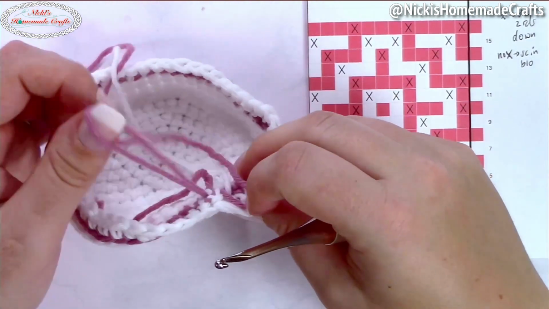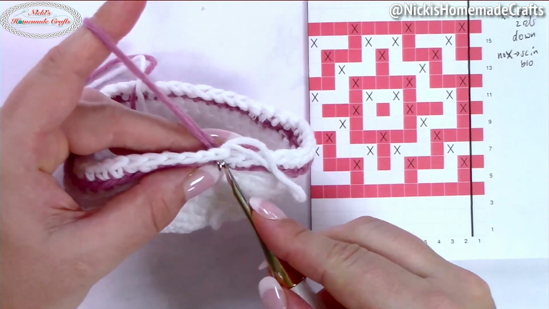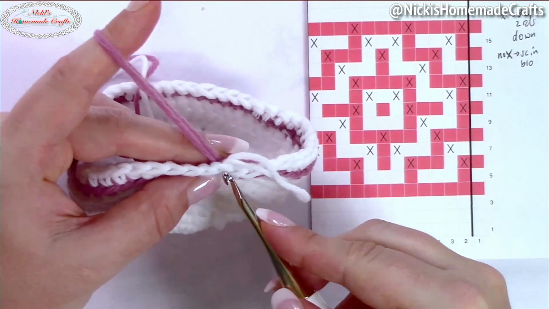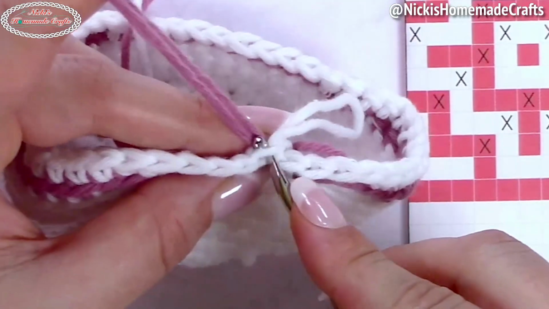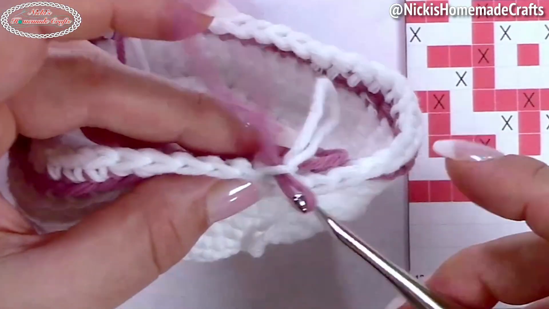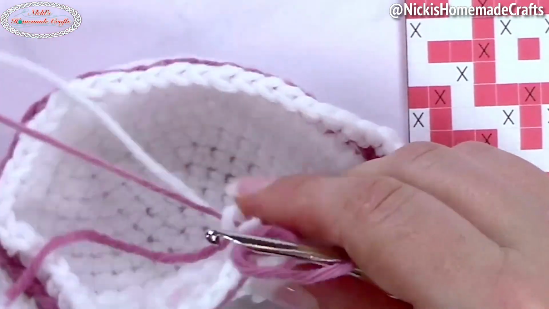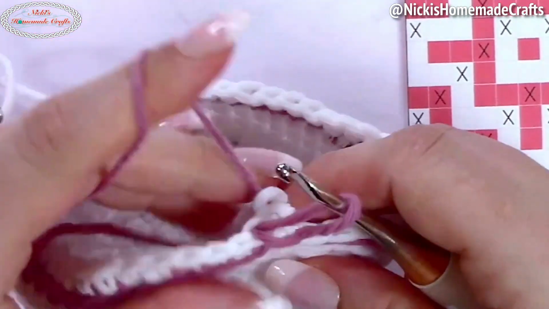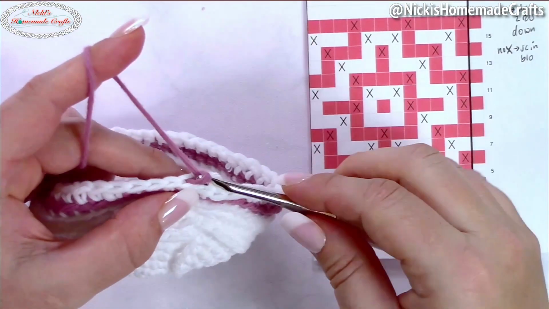And now I'm picking up my other color. Okay. So I'm going through the same stitch that I just used for that slip stitch, the invisible slip stitch. So just let the white hang. I'm going through the back loop, pull that color through, and then adjust. I'm pulling my yarn here to adjust it accordingly so it's ready to go. And I'm going to make a chain.